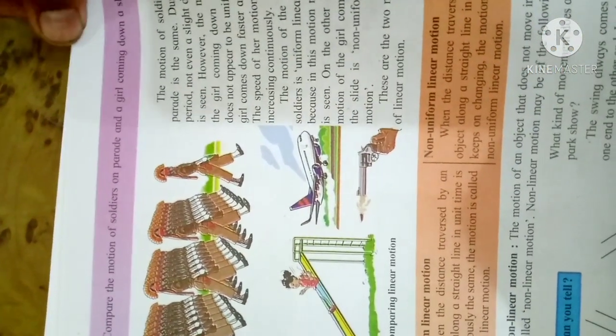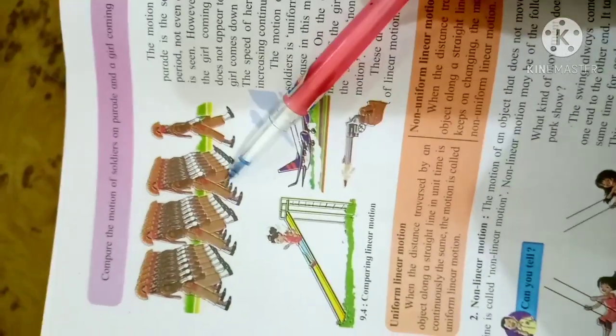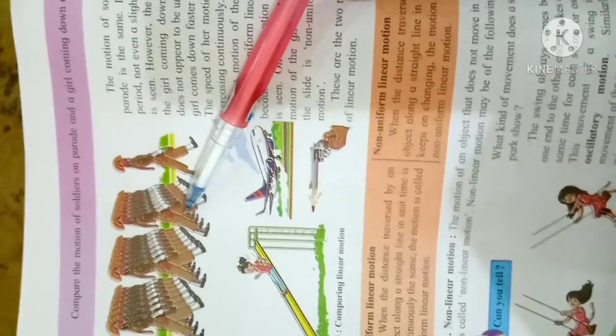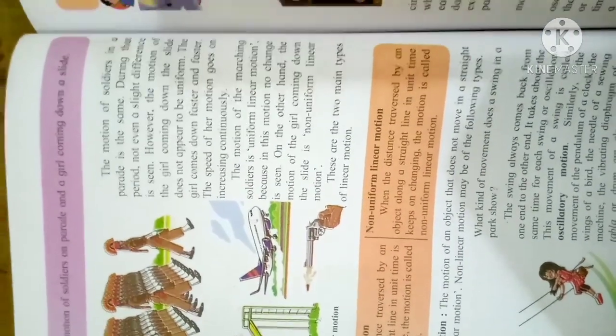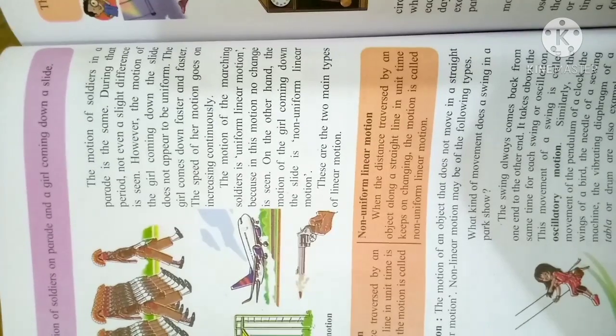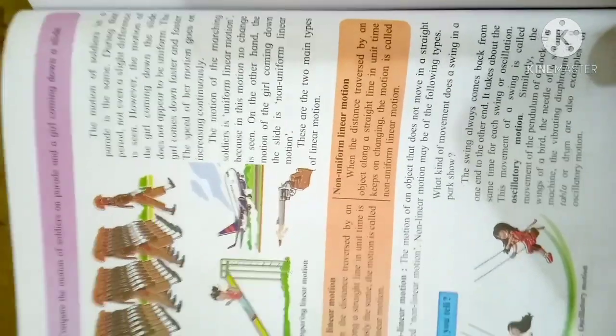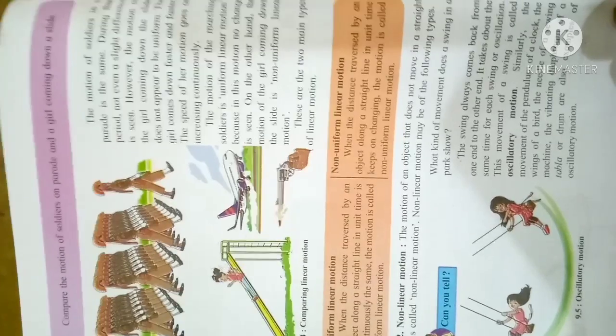Another point: compare the motion of soldiers on parade with a girl coming down a slide. There are two types of figures, first and second. These are different types of motion. The motion of a soldier in a parade is the same during that period, without even a slight difference. However, the motion of a girl coming down the slide does not appear to be uniform. The girl comes down faster and faster. The speed of her motion goes on increasing continuously. The soldiers parade at a constant speed and their direction is constant. It is known as linear motion.